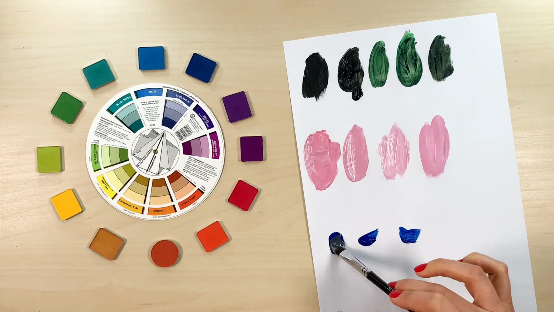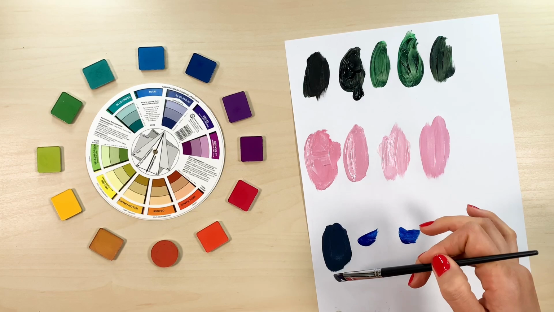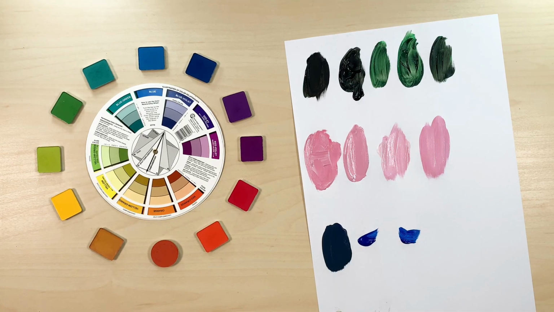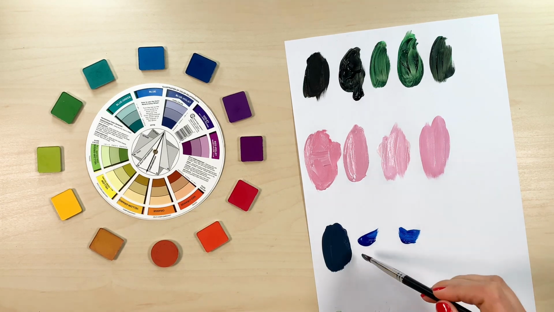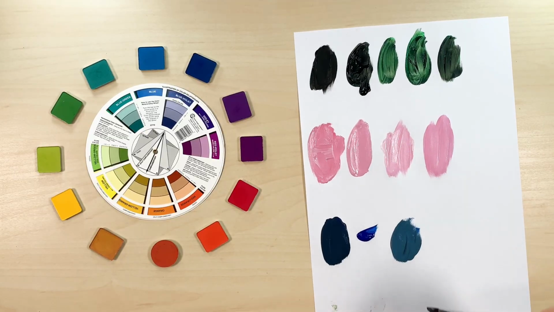So the tone is created by mixing gray. So I have here a combination of black and white, and that gives us gray. Tones are actually a very subtle version of the original color because it's less likely to look pastel, but it does have a bit of a complexity to it. And these are the basics of color theory in makeup.